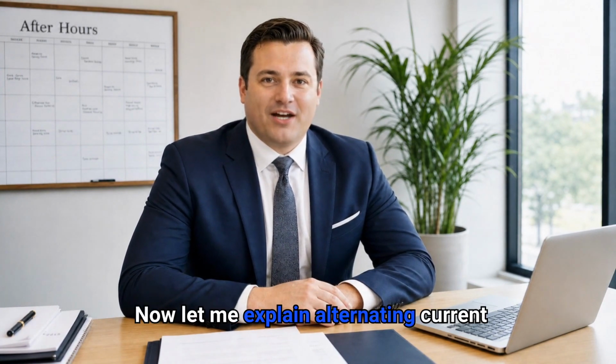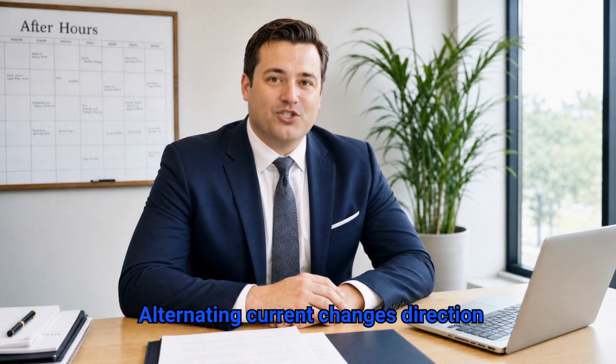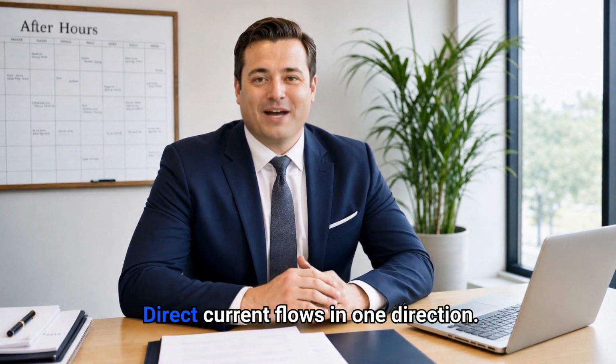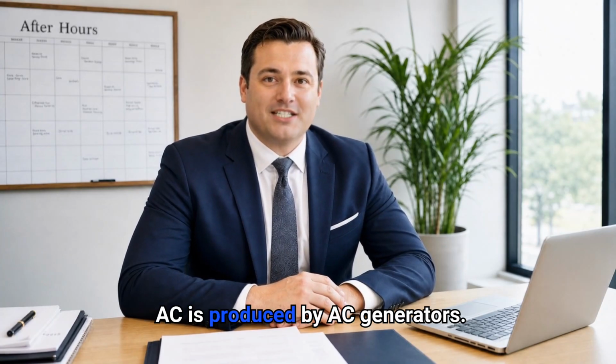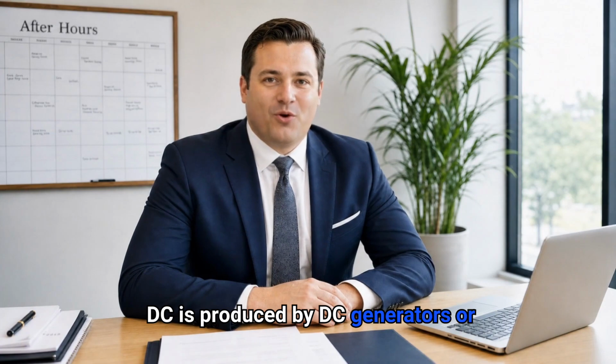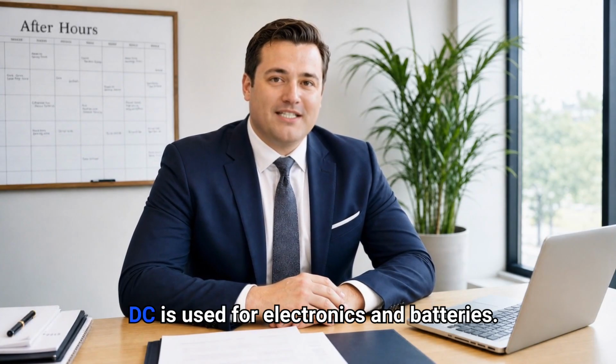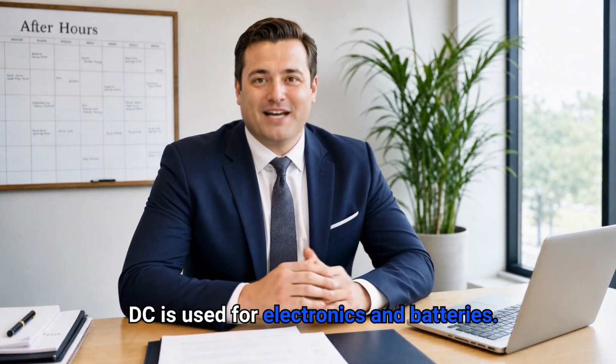Now let me explain alternating current and direct current. Alternating current changes direction periodically. Direct current flows in one direction. AC is produced by AC generators. DC is produced by DC generators or rectifiers. AC is used for power transmission. DC is used for electronics and batteries.